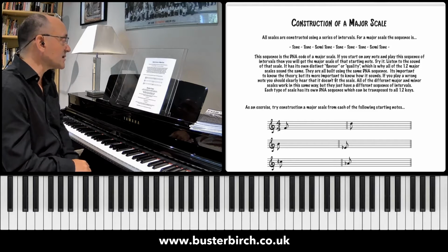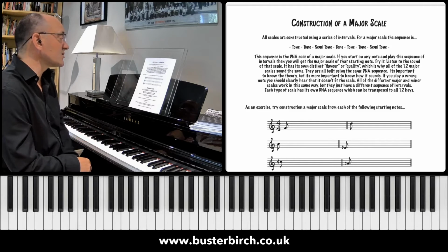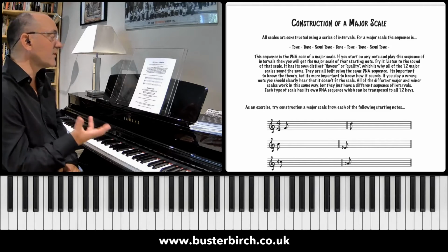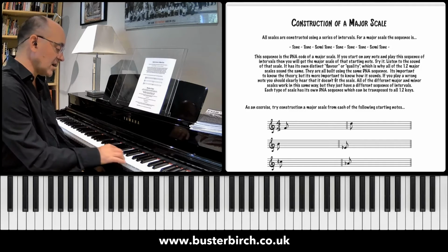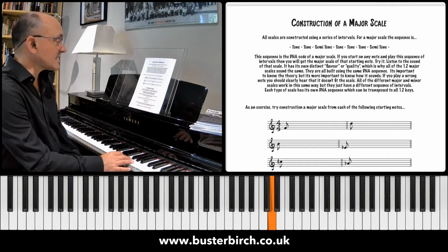So this is where the magic comes in. As an exercise, try to construct a major scale from each of the following starting notes. So we've started on the F. Let's start on the D now. So I'm going to start up here. Okay, so that's my first note.